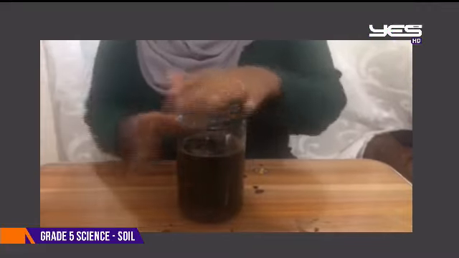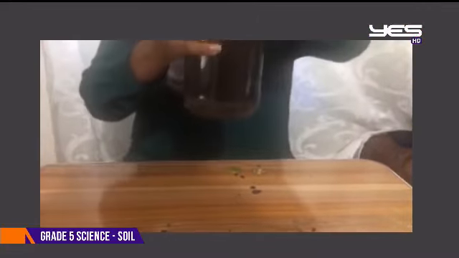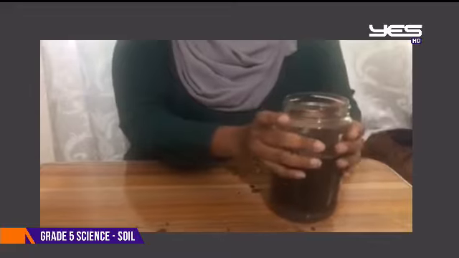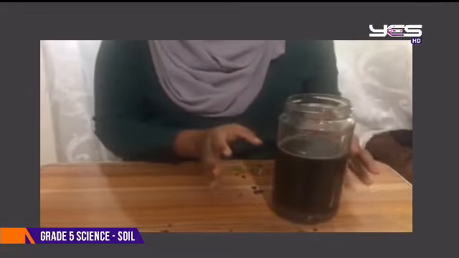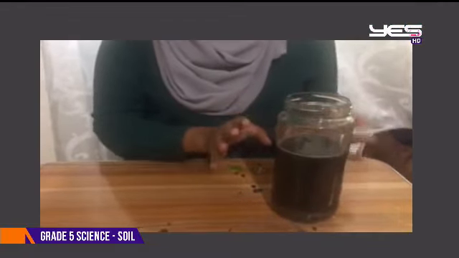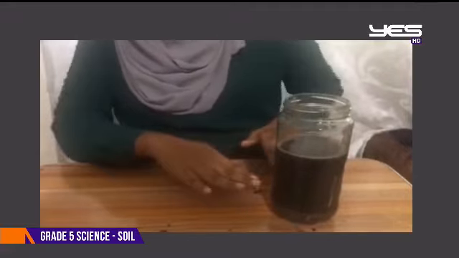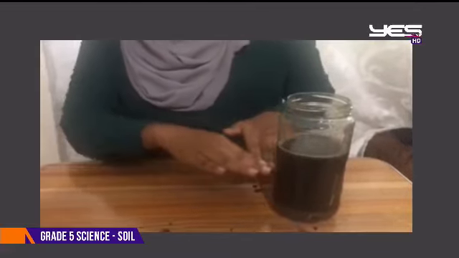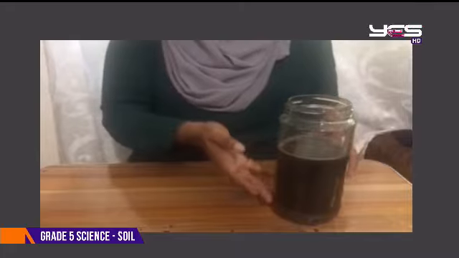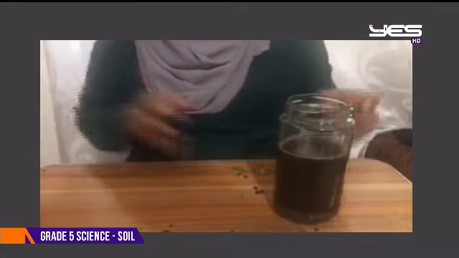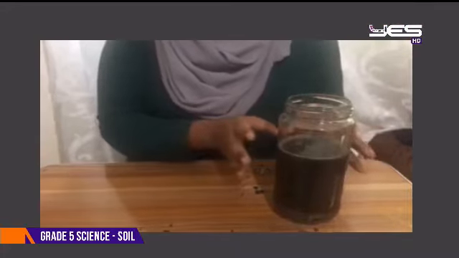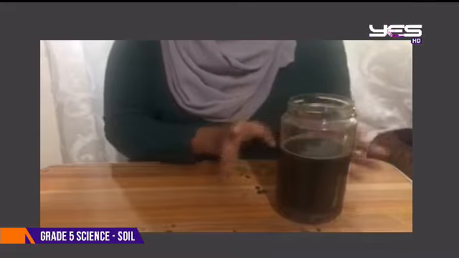Okay, now I'm going to shake it a little bit. I'm going to place it. Now you're going to place the jar until all the soil that you have poured into it settles down, and then all the humus goes up. You will be able to see the perfect result if you keep this jar overnight.